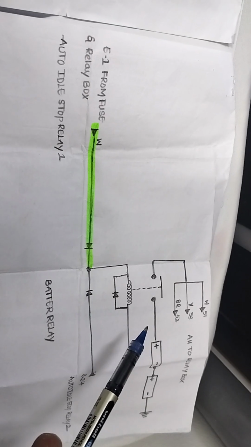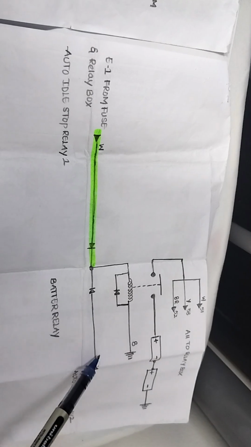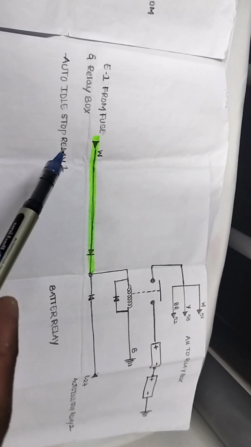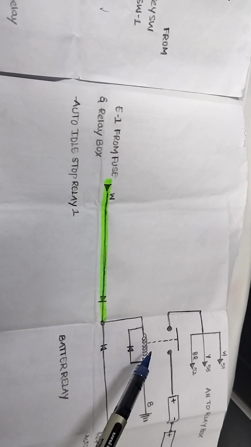We need power, definitely. This power is coming from two sources: one is idle control relay 1 and the other is idle control relay 2. You may have a doubt: if there is supply from both at a time, how does the system work? We already have diodes for safety, and this diode is for the safety of the relay. So this is the system.